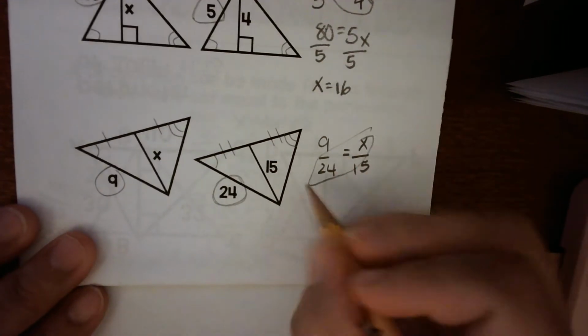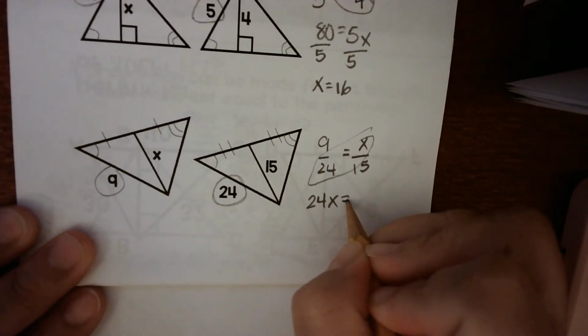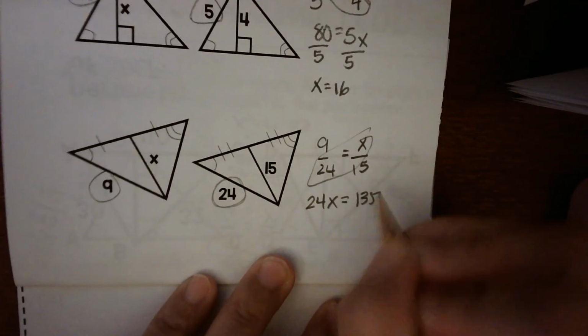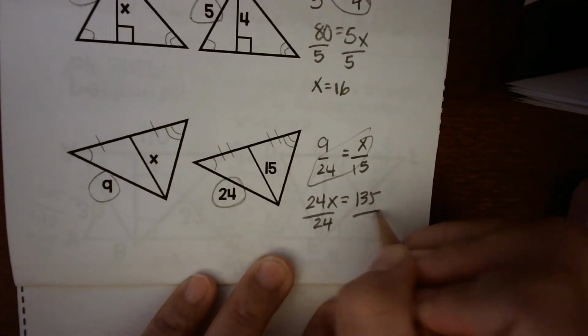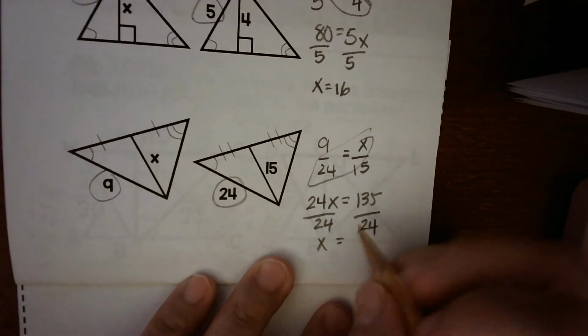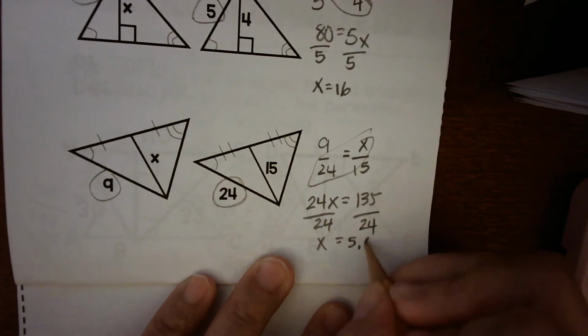We cross multiply. We have 24x is equal to 135. We're going to divide both sides by 24. x is equal to 5.625.